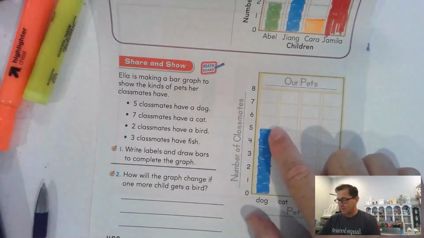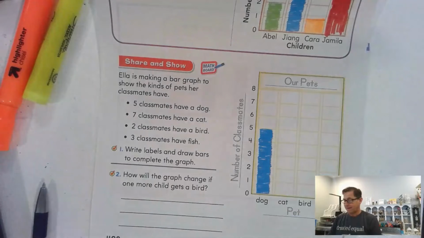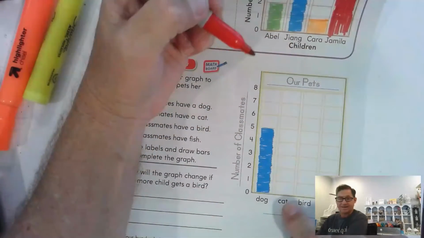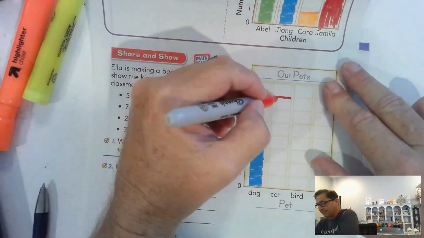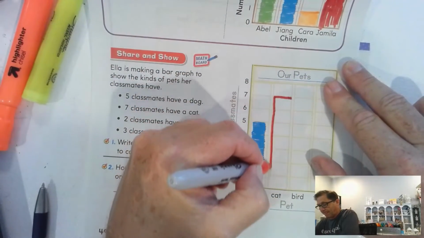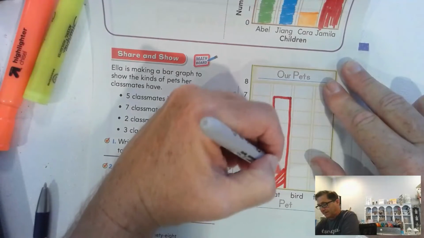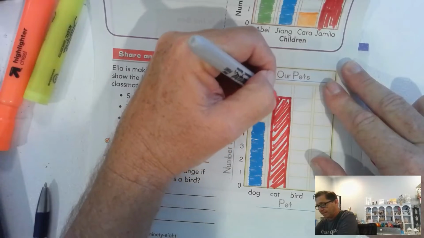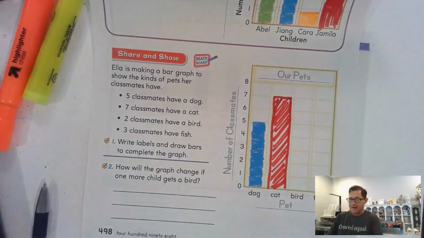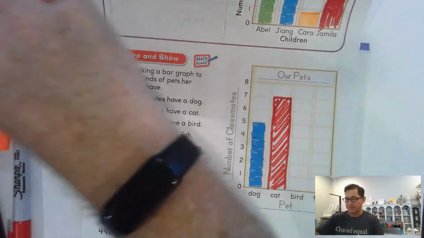All right, so let's look at it. 5 classmates have a dog, so that's why it stopped at 5. 7 classmates have a cat, so find 7, find cat, and color it in. Okay, find bird, and 2 classmates have a bird.